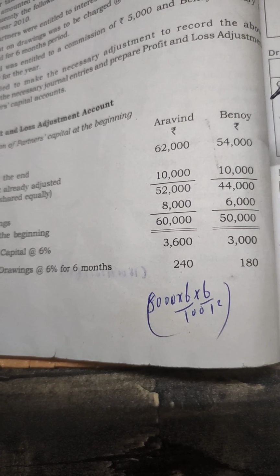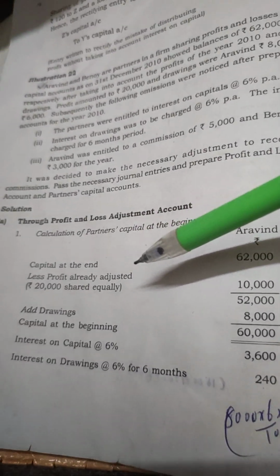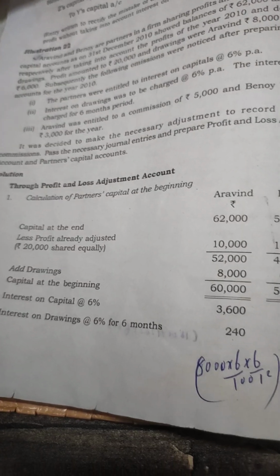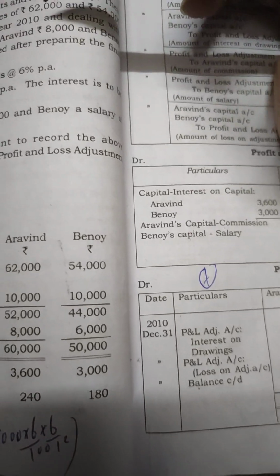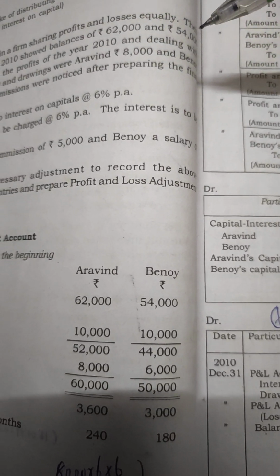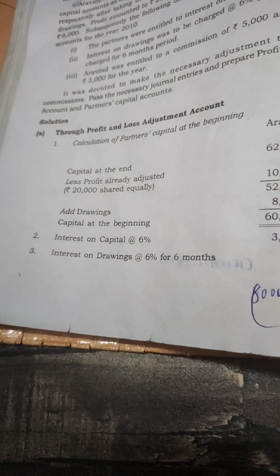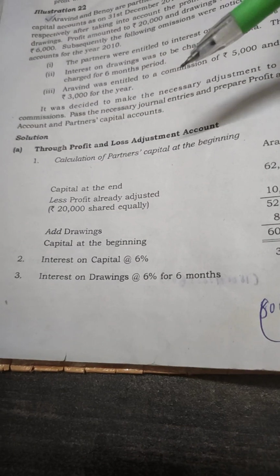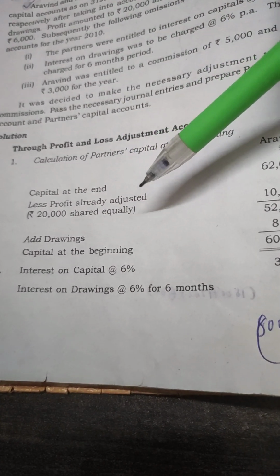Then for Aravind and Binoy, capital at the end. It's given in the question as 62,000 and 54,000. Then we have to less the profit already adjusted.